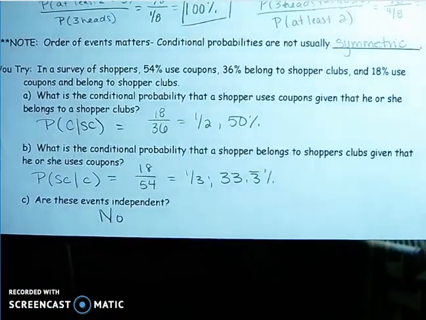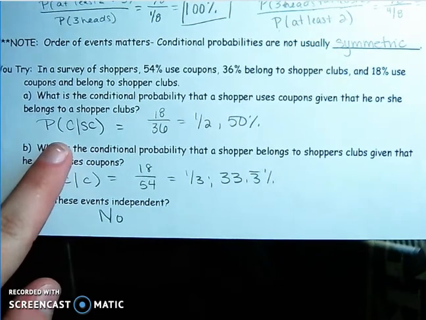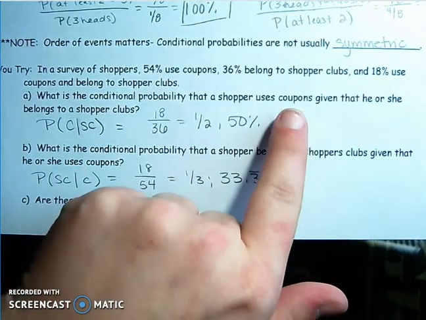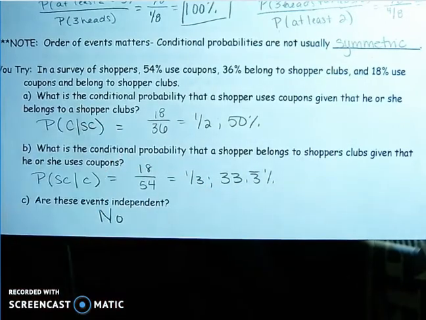So, in the try, we are told 54% use coupons, 36% belong to a shopper club, 18% do both. So the first one was a conditional probability that a shopper uses coupons given that he or she belongs to a shopper club. So that would be the probability of C, representing coupons, given SC, a shopper club. And I literally just wrote what I read. Coupons given shopper club. Well, by our formula, it would be their intersection, which is 18%, over the denominator, which is the shopper clubs, which in this case is 36. So 18 out of 36 is 1/2, or 50%.